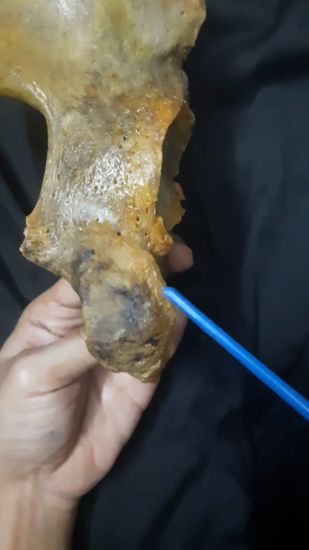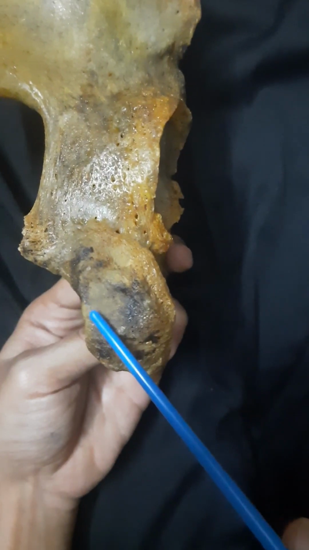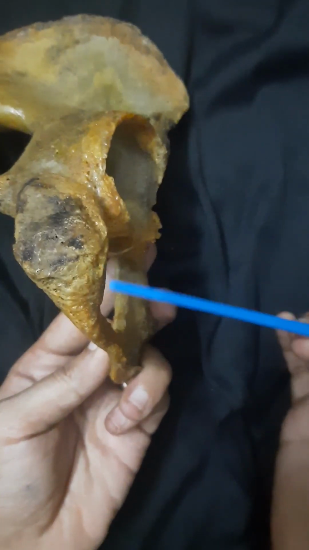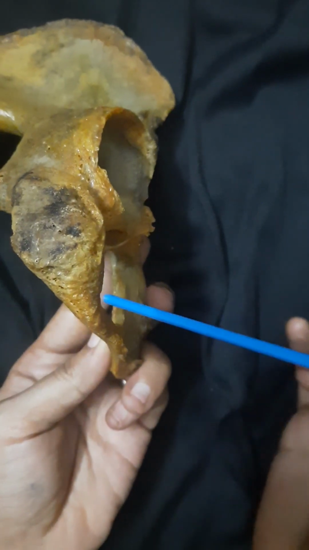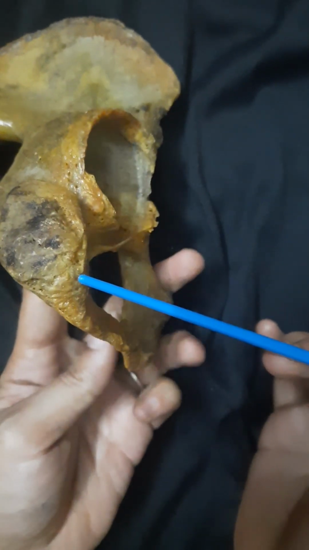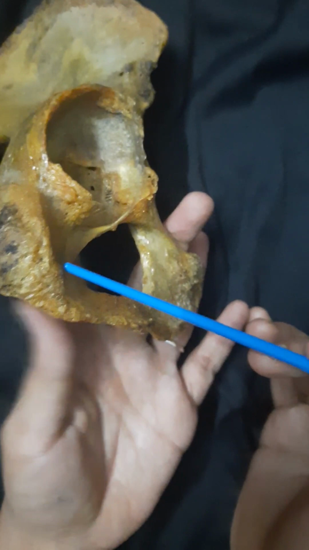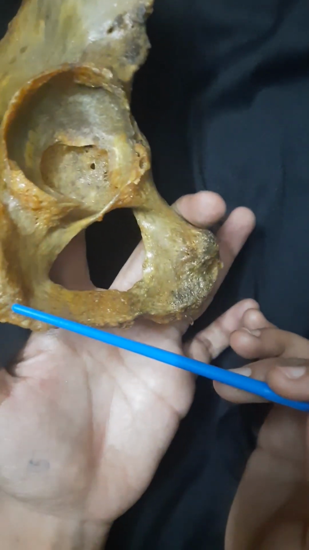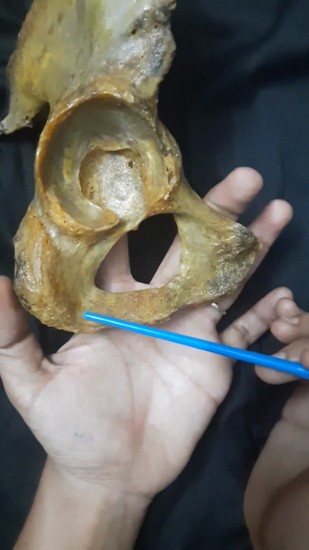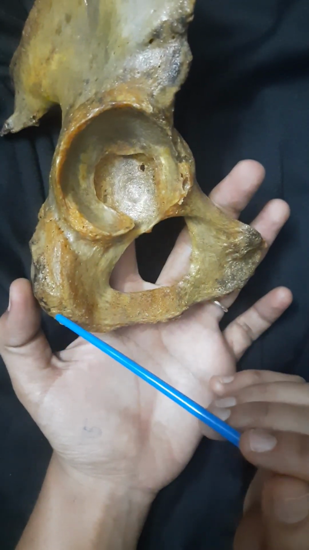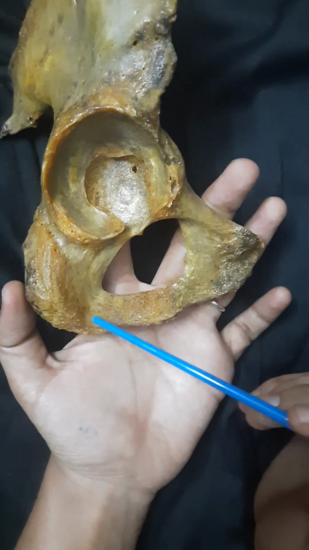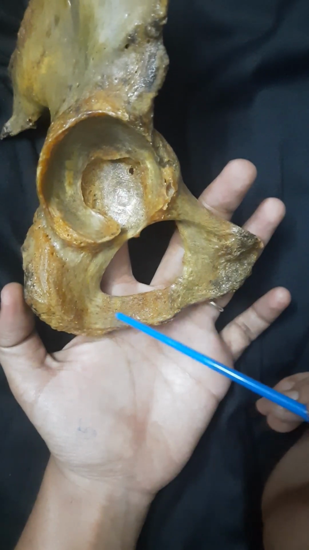The superolateral part gives rise to semimembranosus, the inferomedial part to semitendinosus and biceps femoris. Laterally it gives attachment to adductor magnus. Medially there is no muscle attachment. This adductor magnus extends towards the ischiopubic ramus medially. So this adductor magnus has two parts: the ischial part, which is the hamstring part, and the non-ischial part.